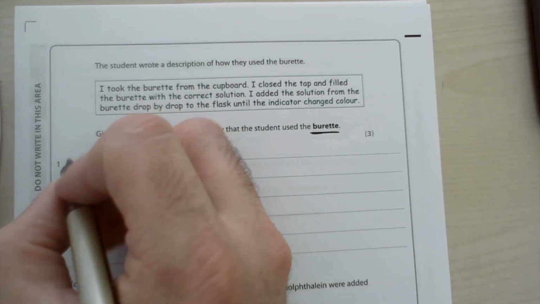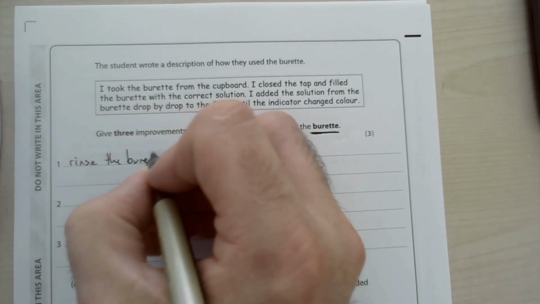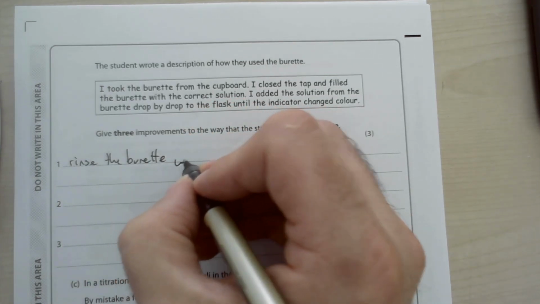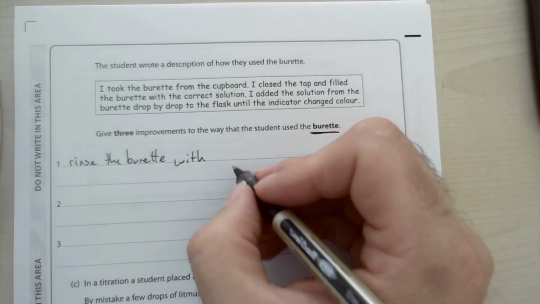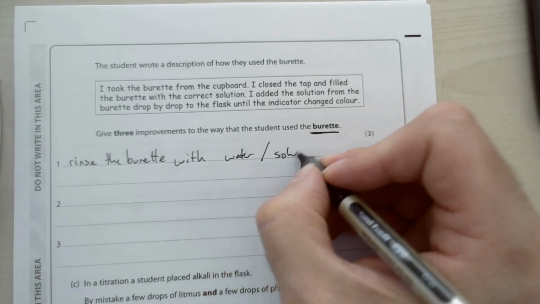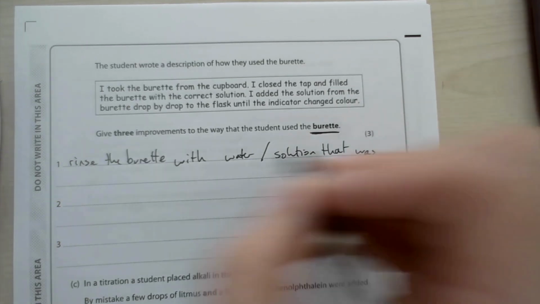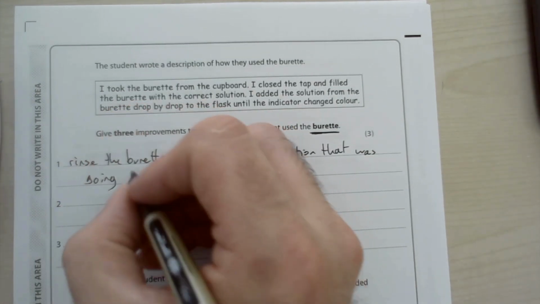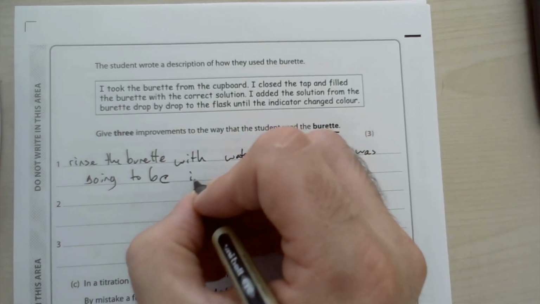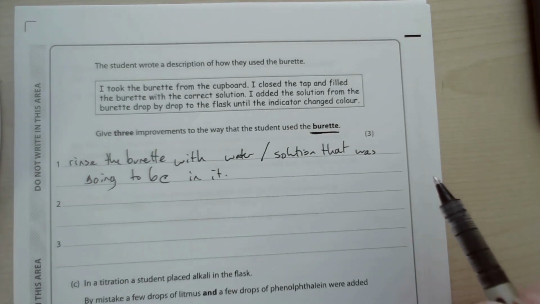So mark number 1 was for rinse the burette with either water or the solution that was going to be in it. So there's our first mark on that one.